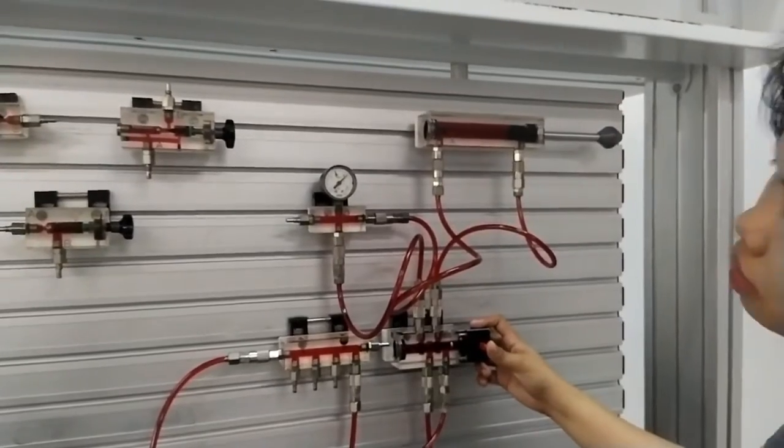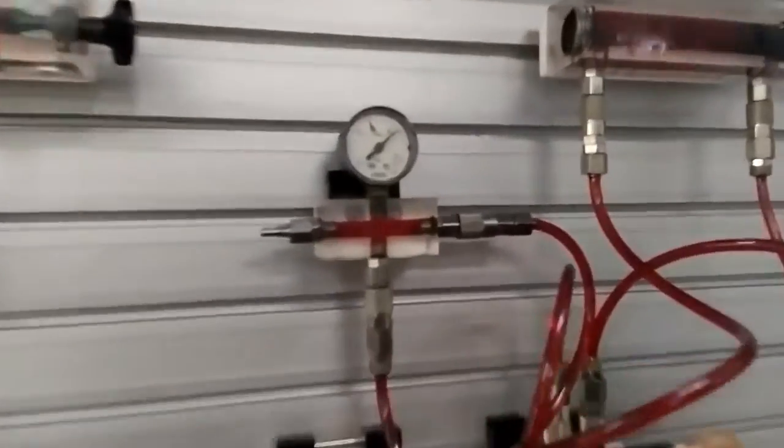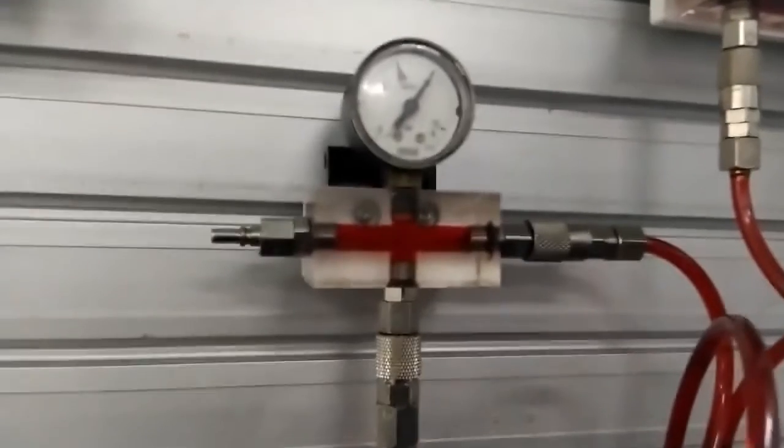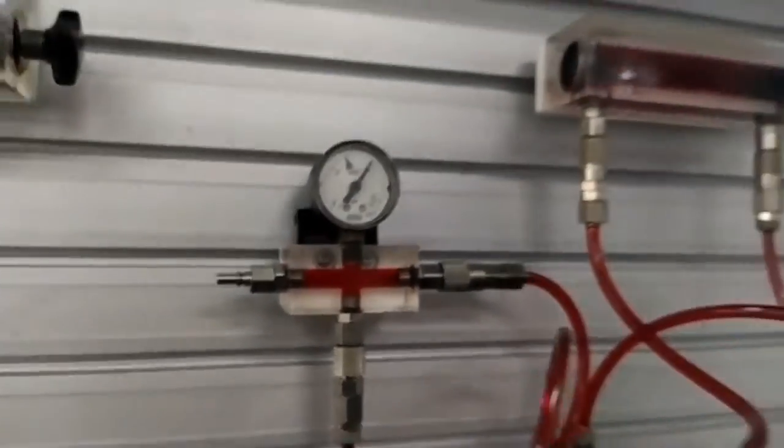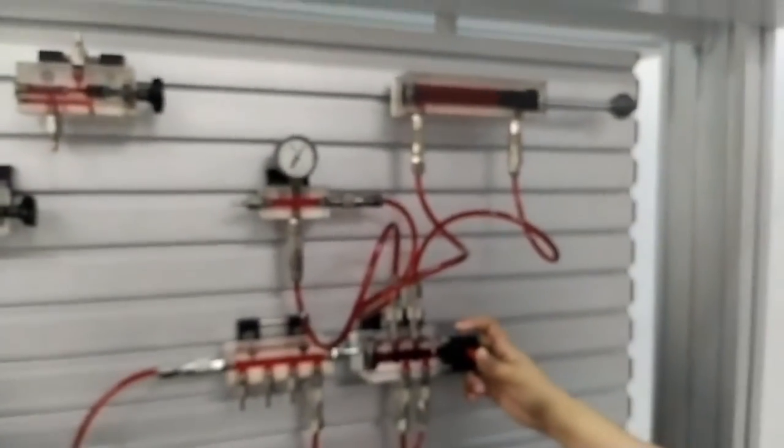Fully extended reads 11 bar. So that's it.